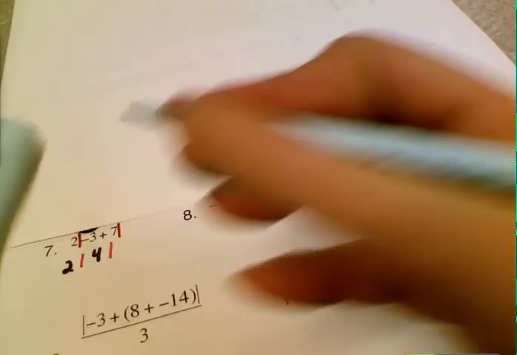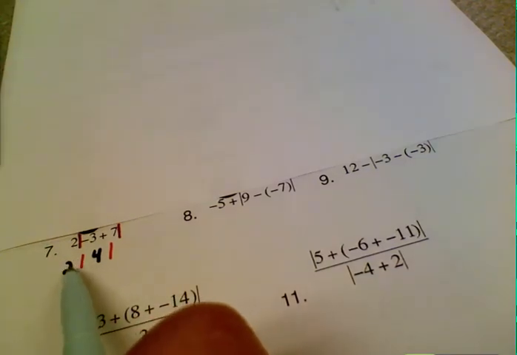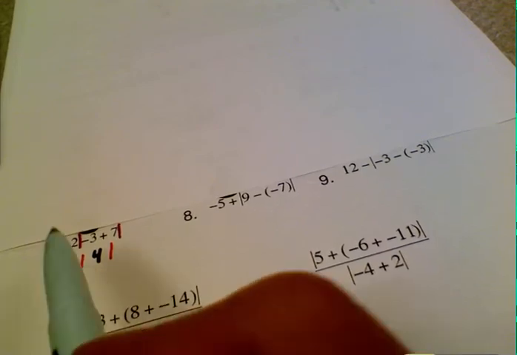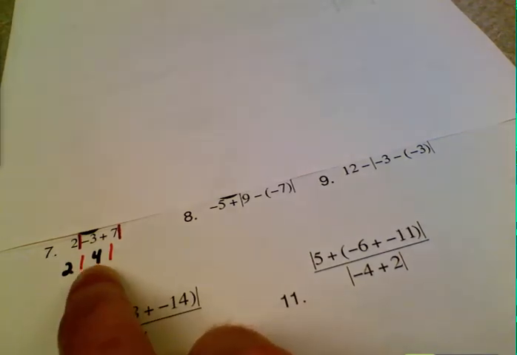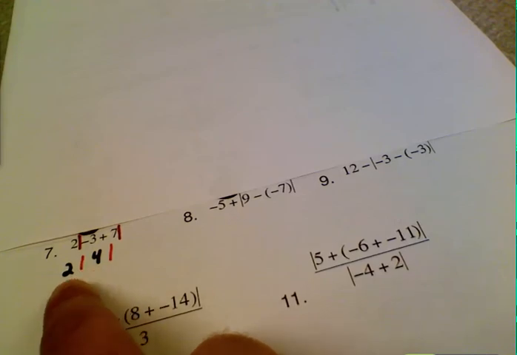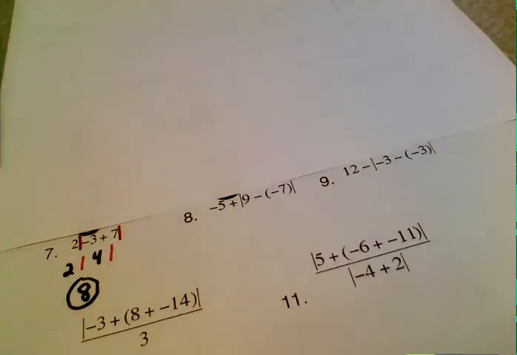I'm going to read this now as 2 times 4. If there is not a symbol, if it does not tell you what to do before the absolute value symbol, you're going to multiply. Okay? So, if I were to ask you what's the absolute value of 4, you would tell me that's 4. And then 2 times 4 would be 8.